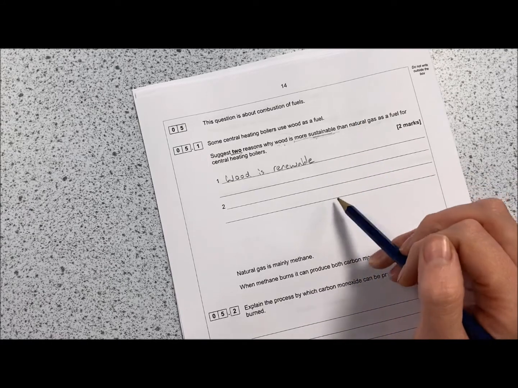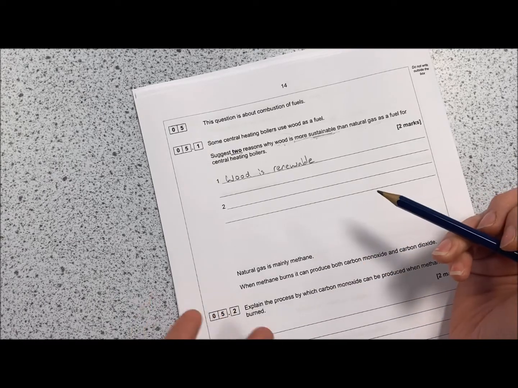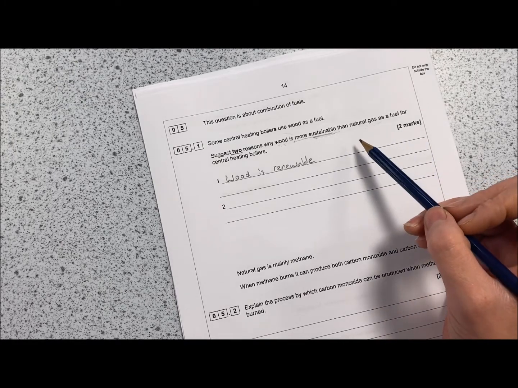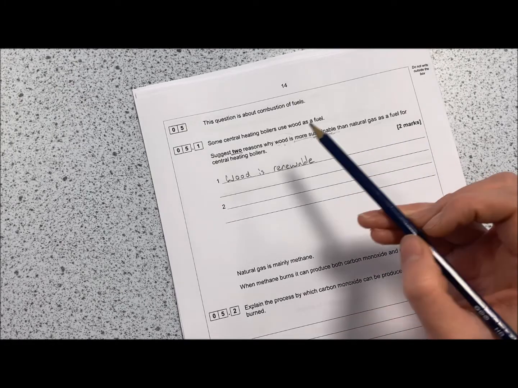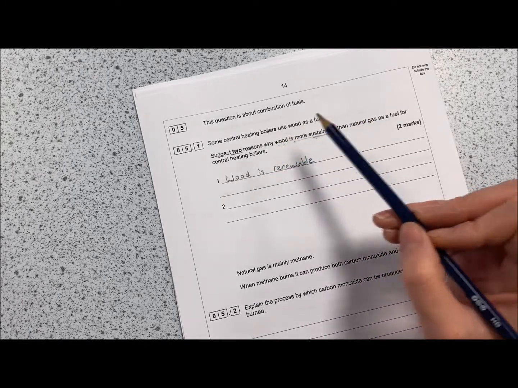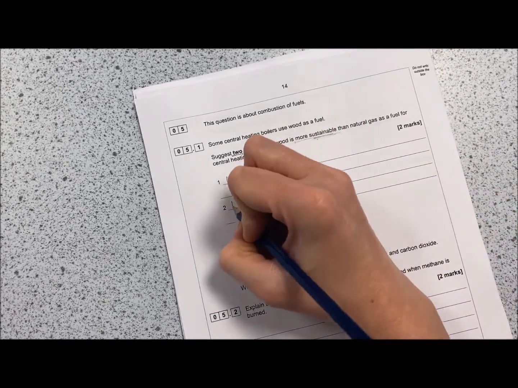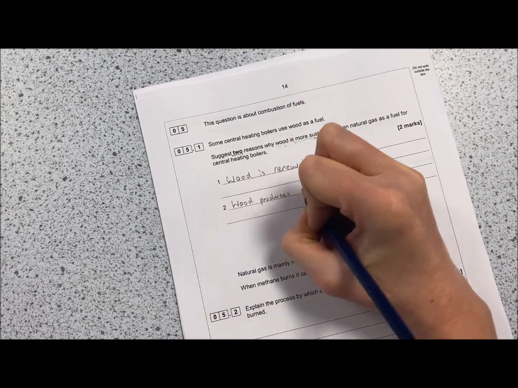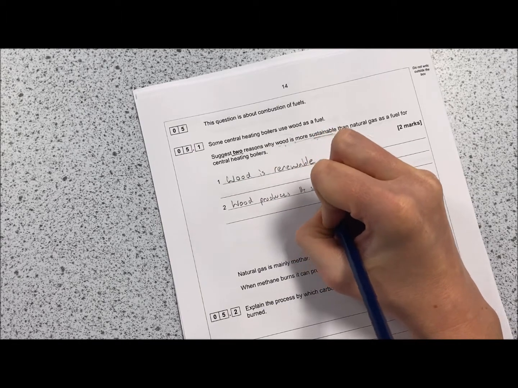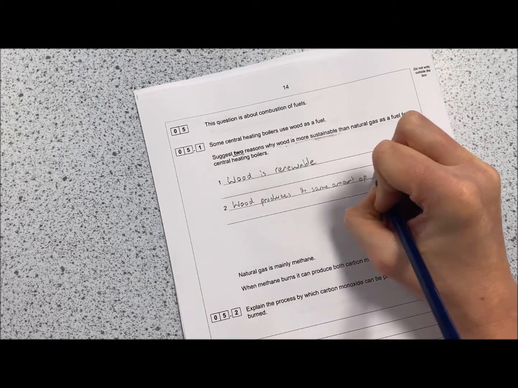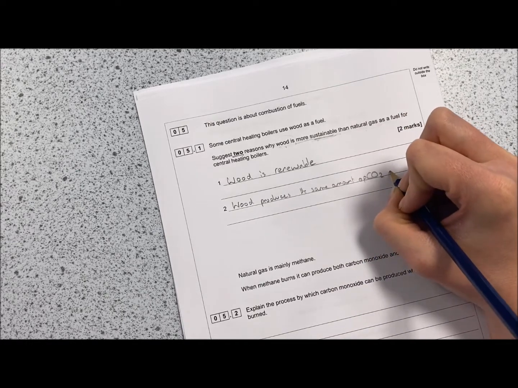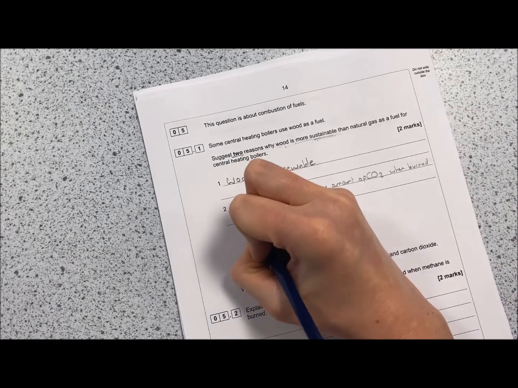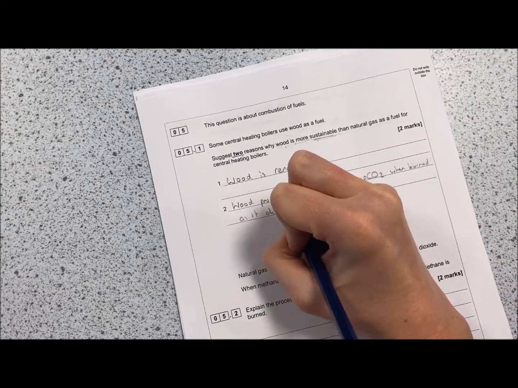What else do we know about wood? So we know obviously that wood comes from trees. It comes from a plant. Whereas natural gas is a fossil fuel. So the big difference there is to do with carbon dioxide. So wood produces the same amount of CO2 when burned as it absorbed over its life.